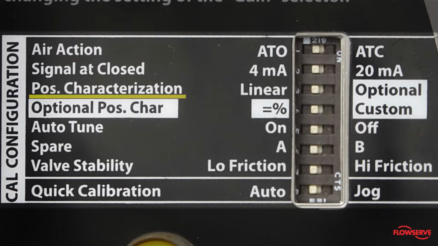The third dip switch is called positioner characterization. There are two choices, linear and optional. Linear is the standard setting for most control valves. If you enable the optional setting by moving the dip switch to the right, it will enable the next dip switch below.